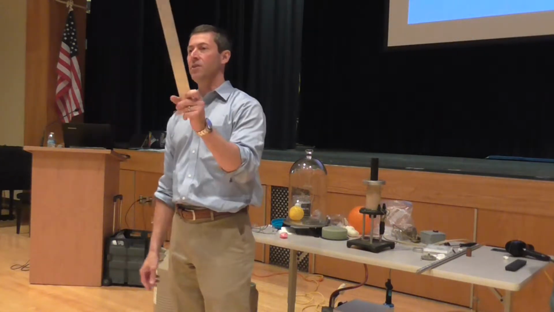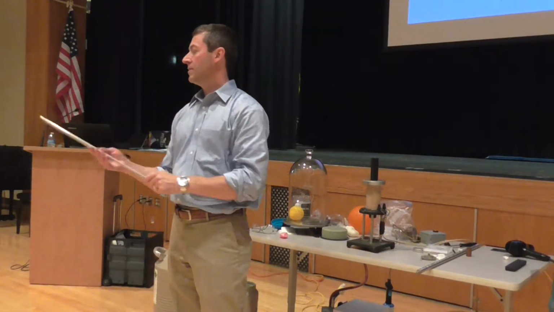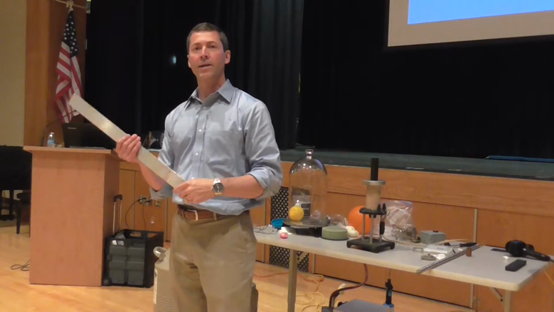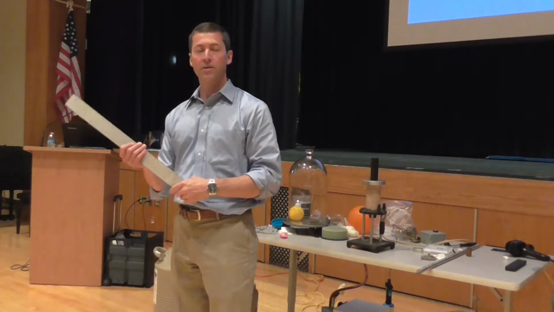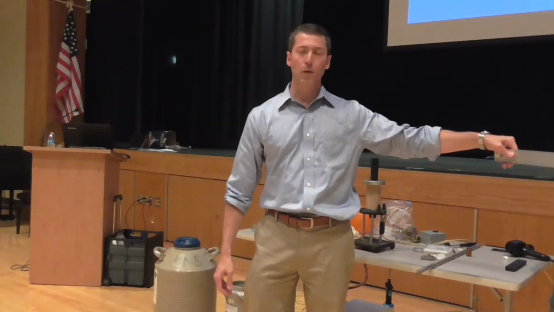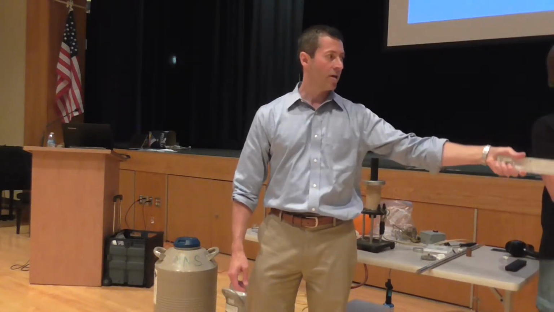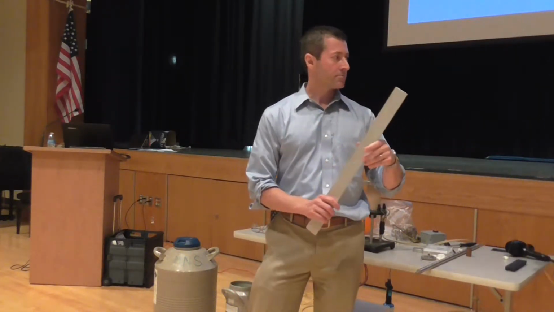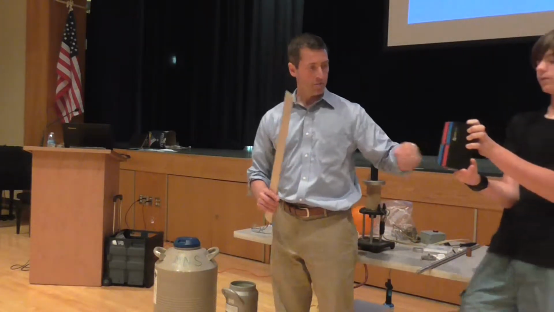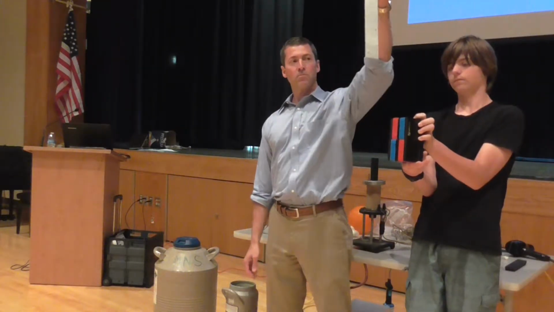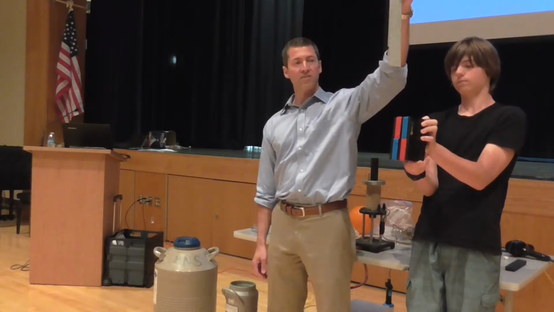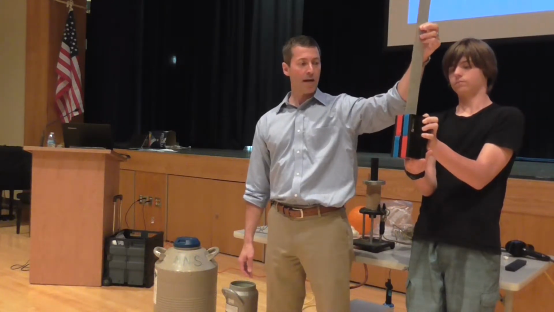Now this is a piece of aluminum. Does aluminum stick to magnets? Can you stick a piece of aluminum to a magnet? No. Just falls off. However, if I let this piece of aluminum fall through these magnets, you can see what happens here.